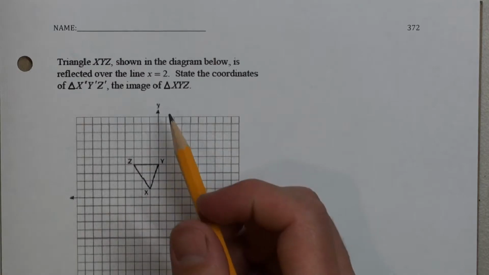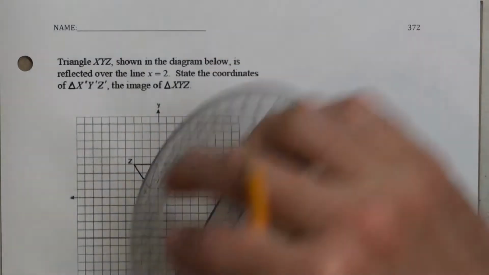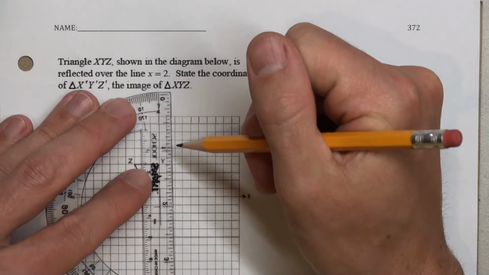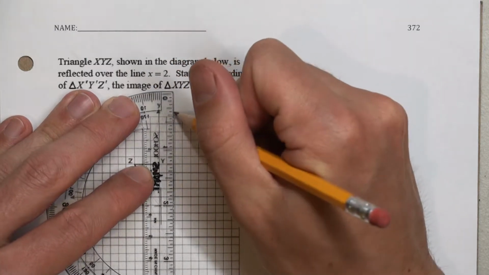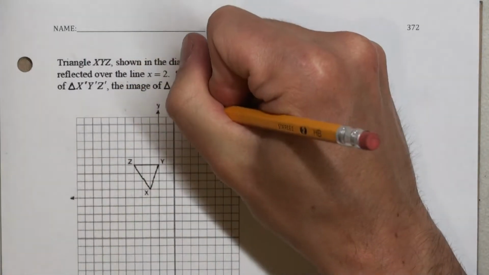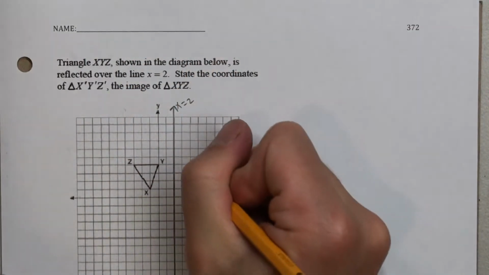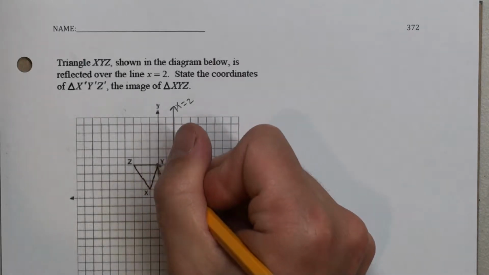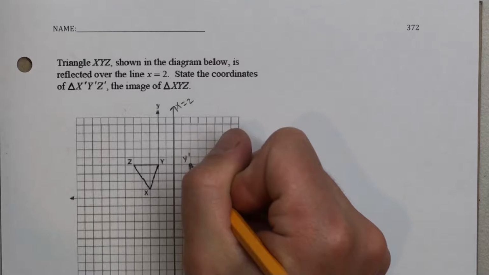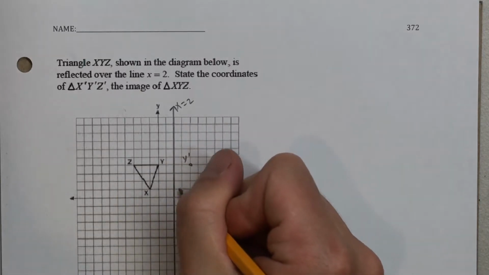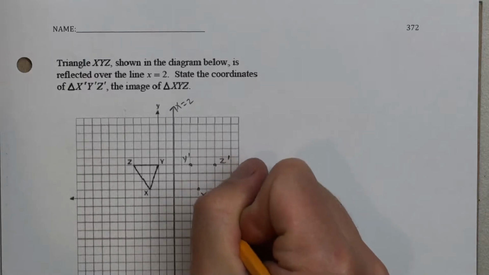State the coordinates of the image after it's reflected in the line x equals 2. So that would be this line. So I would have x prime, y prime, and z prime.